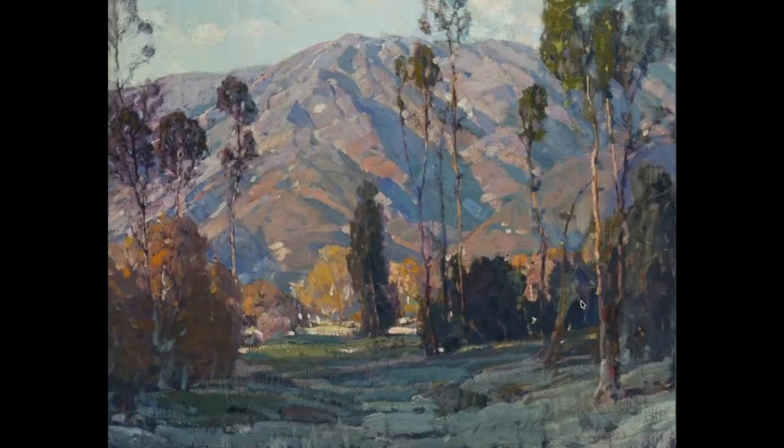And when we think of color temperature, we're thinking of the color wheel and basically two colors. Blue is the coolest color on the color wheel, and yellow is the warmest. So all the warm colors have a little bit of yellow in them. All the cool colors have blue in them. And you can see, even though there's orange in the background mountain, there is some violet or blue violet in that color.